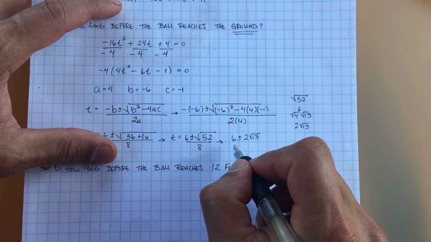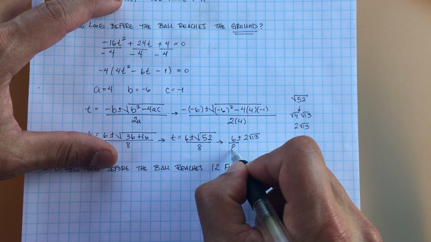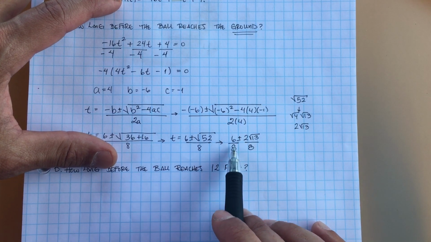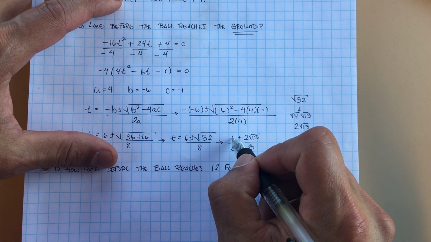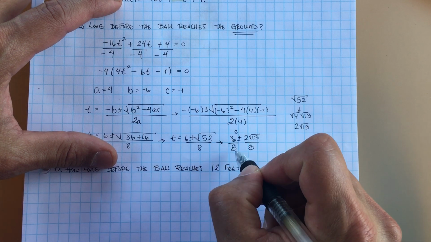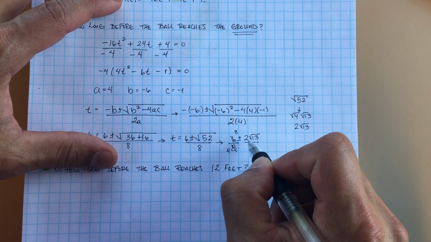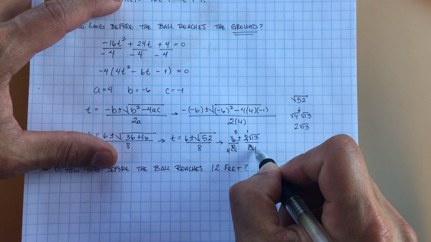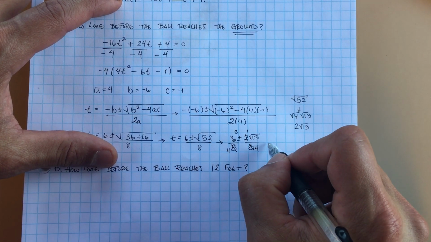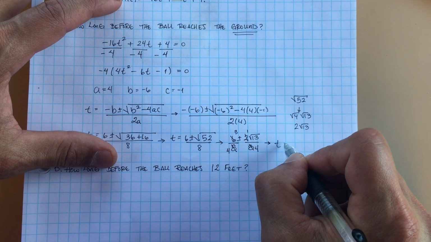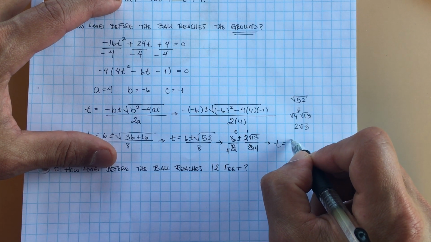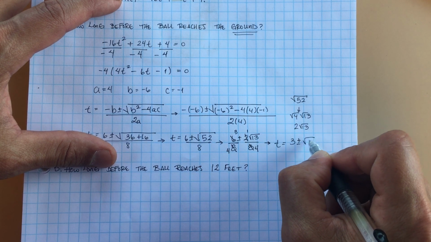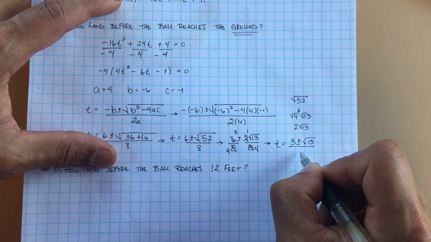And we're going to divide it by 8. Lo voy a dividir por 8. 8 and 8. And you can see here we can reduce it. Esto lo se puede reducir. Divide by 2, we get 3. Divide by 2, we get 4. Divide by 2, we get 1. Divide by 2, we get 4. So now t is going to equal 3 plus or minus the square root of 13 all over 4.